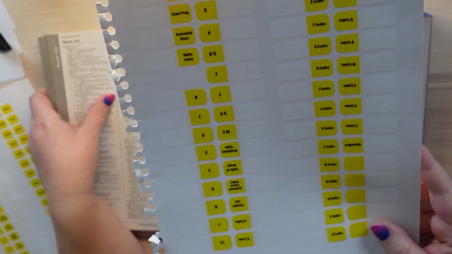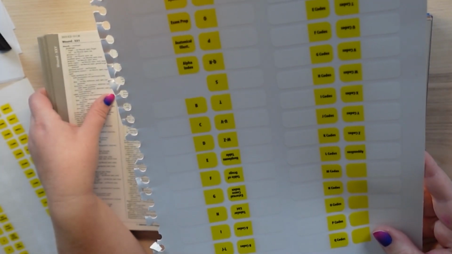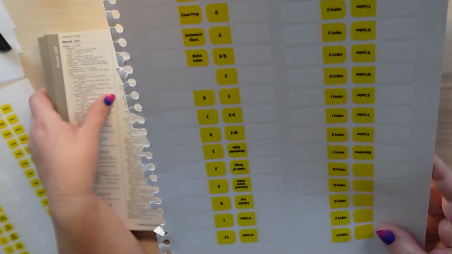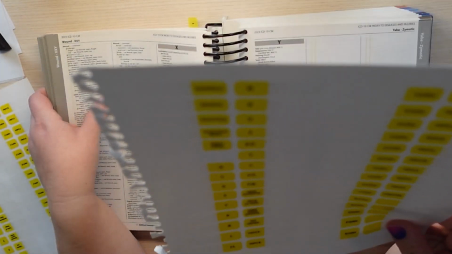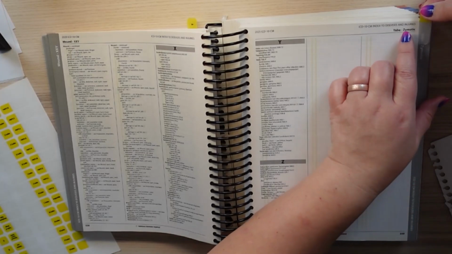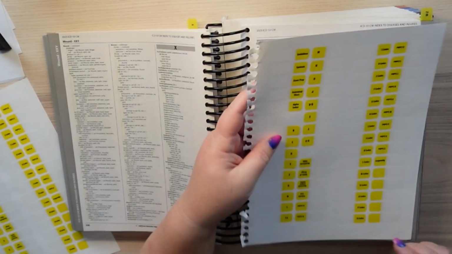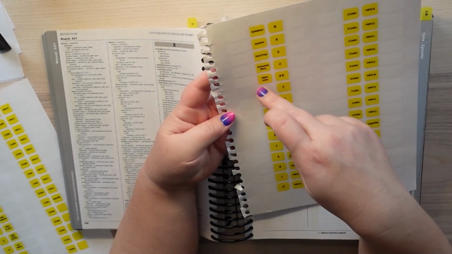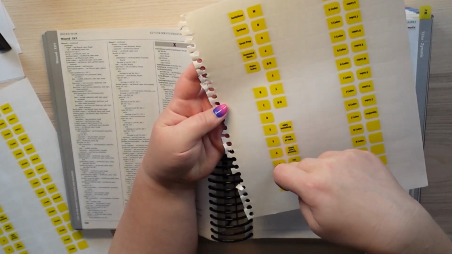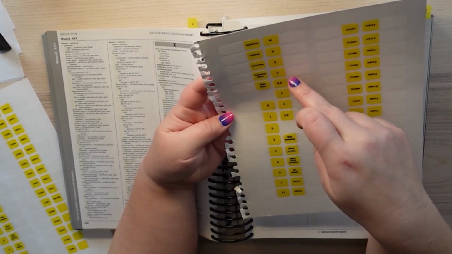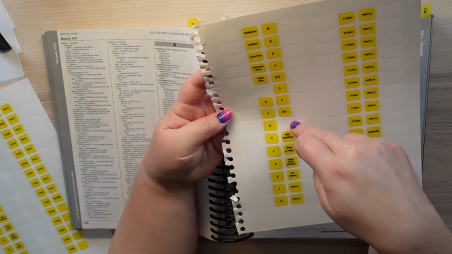Actually, since we combine W through Z and U through V and Q and R and J and L, that might change that strategy a little bit. So here I'm going to put the last one at the end. And it looks like we have 1, 2, 3, 4, 5, 6, 7, 8, 9, 10, 11, 12, 13, 14, 15, 16, 17, 18, 19.